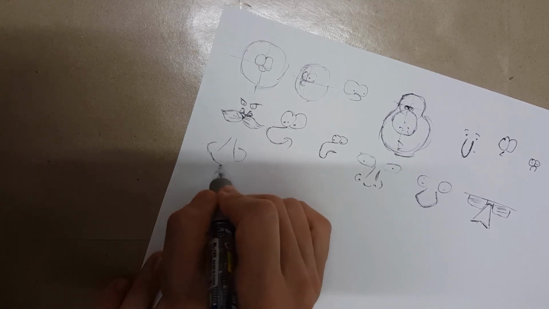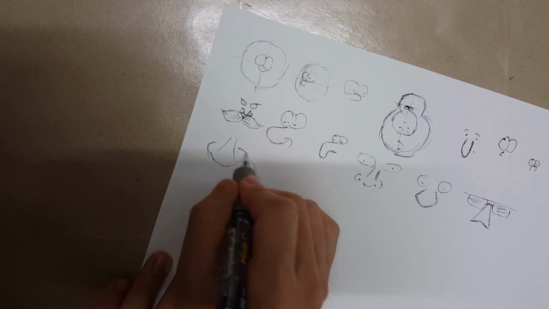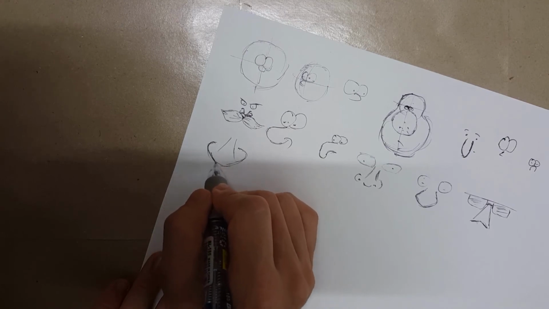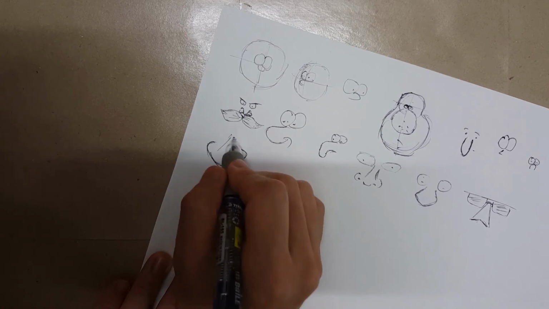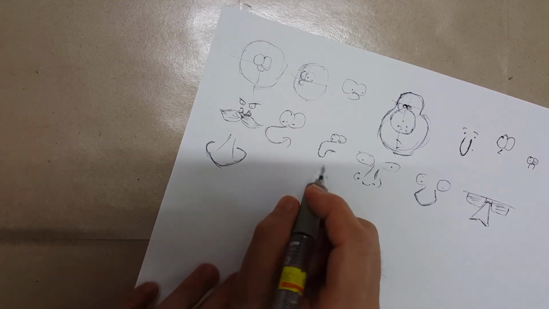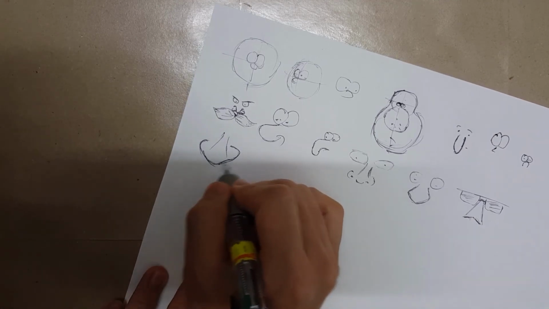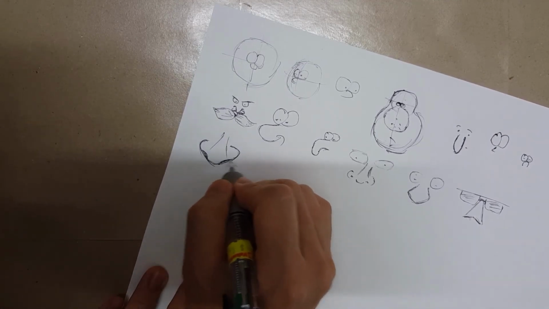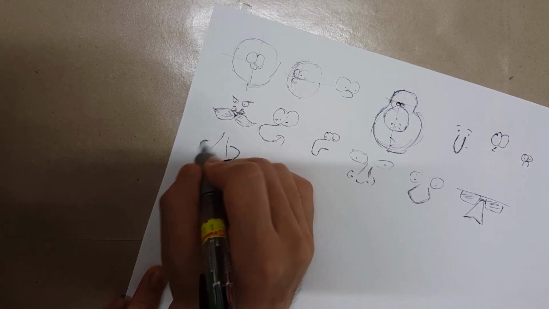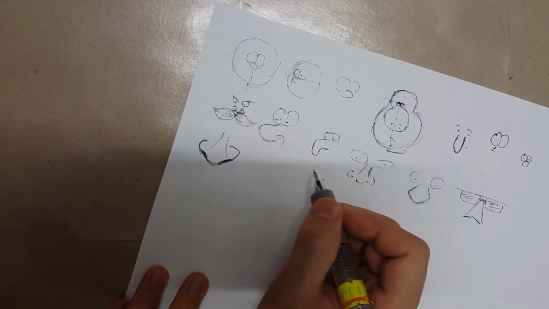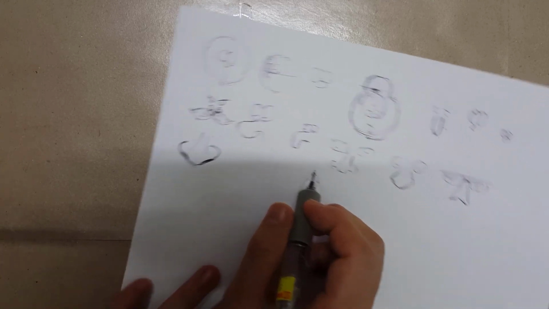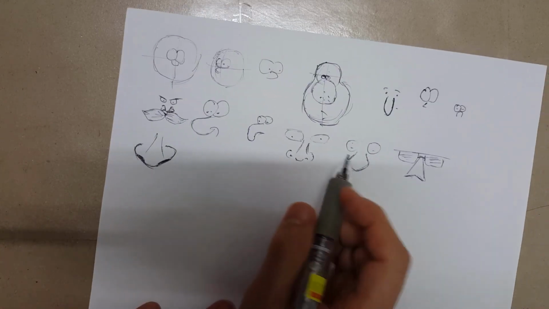Because we are drawing cartoon, a lot of details will be up to you to add in or omit. You could add in more lines if you want to, or omit some of them. Right, so that's your nostril.